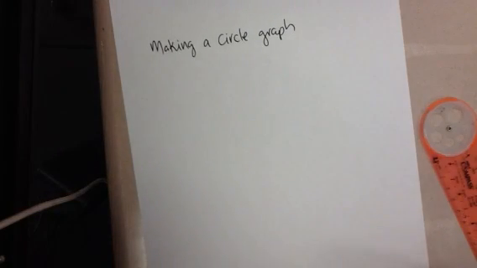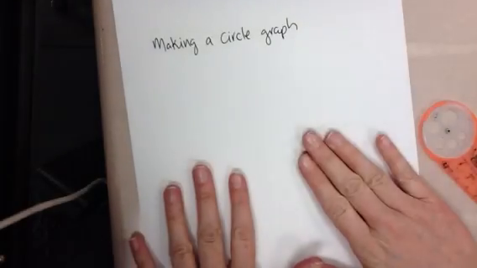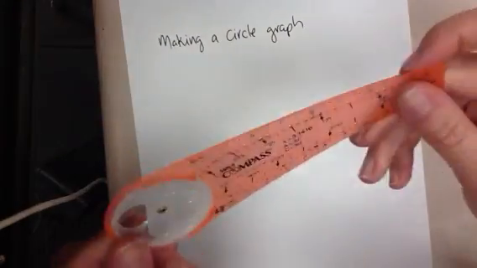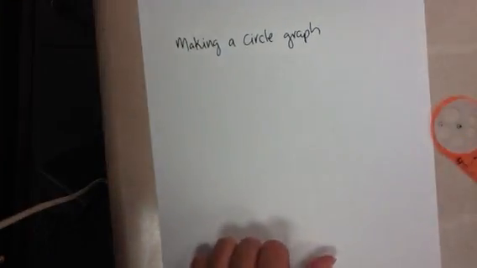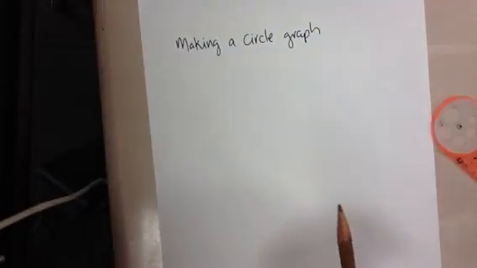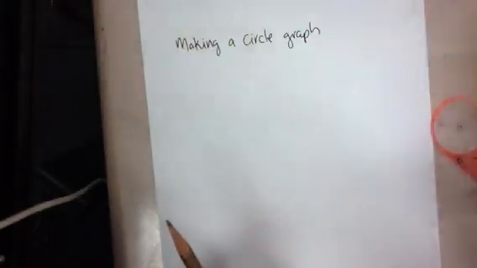Alright, today we're making a circle graph. A few things you need. You need a piece of paper. You need a compass. You need a pencil and a protractor.